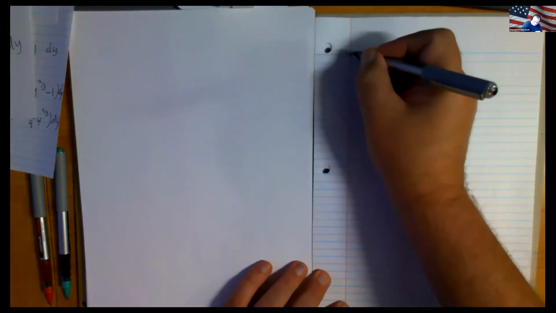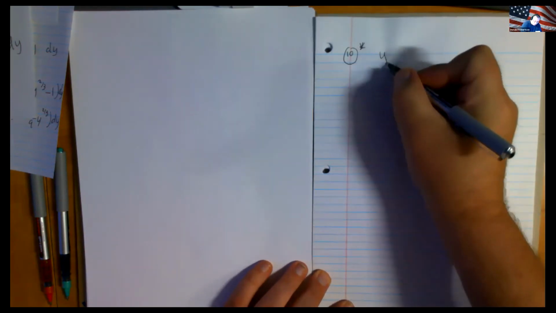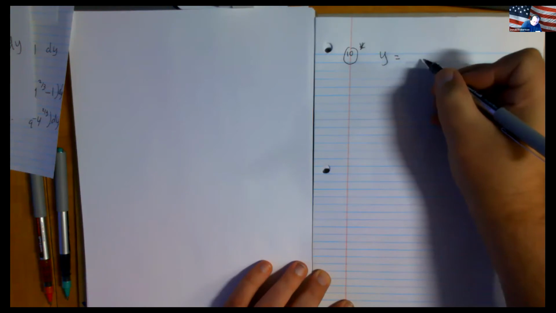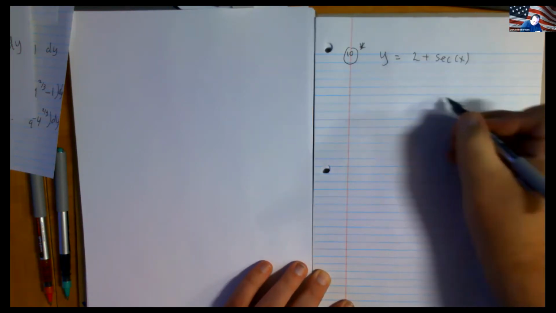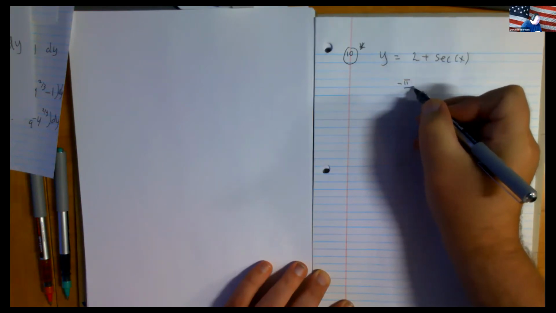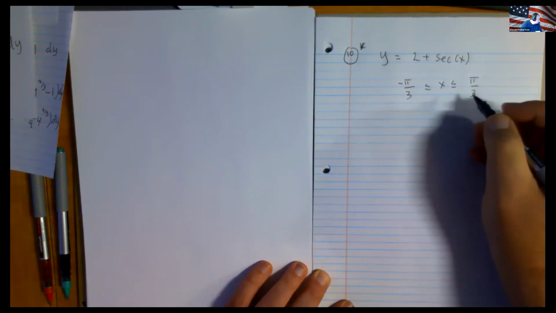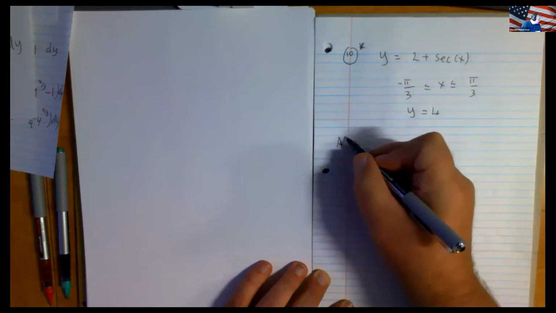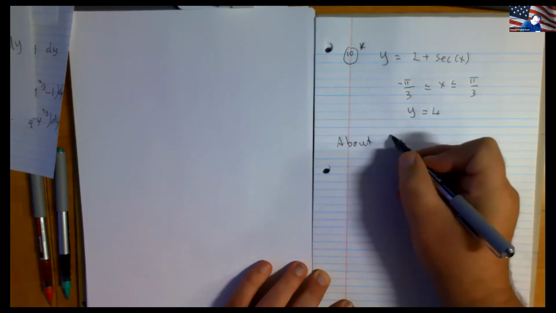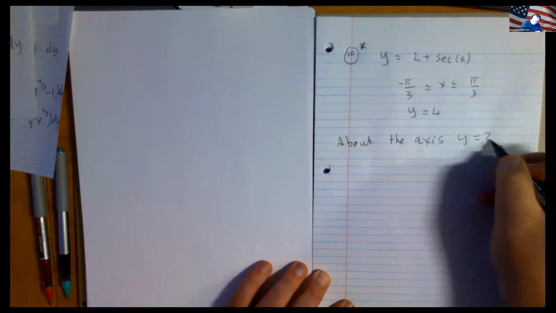Okay. Oh, yeah. I remember this one with the other class. Y equals 2 plus secant x. The x's are going to be from negative pi upon 3 to pi upon 3. There's going to be a y equals 4, and the whole thing is going to be rotated about the axis y equals 2.